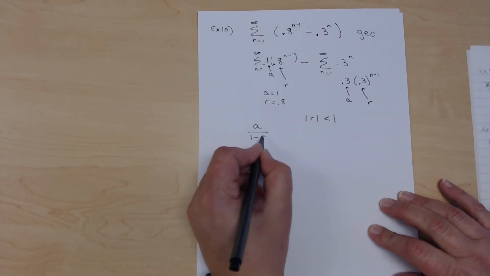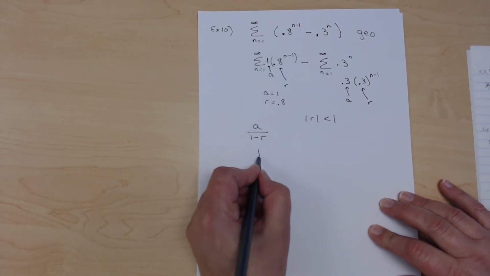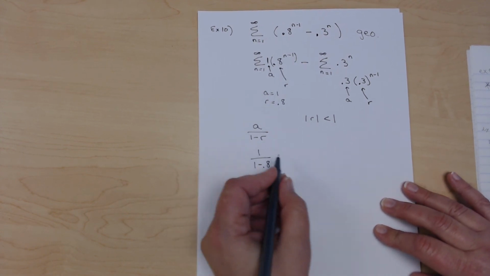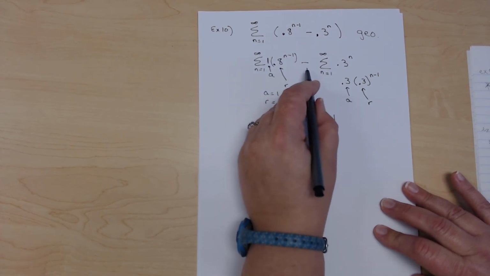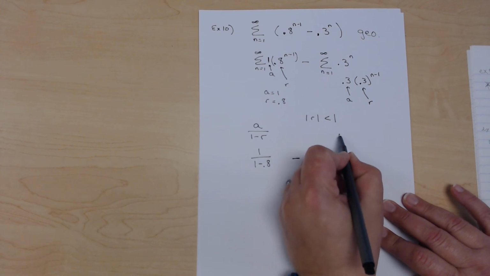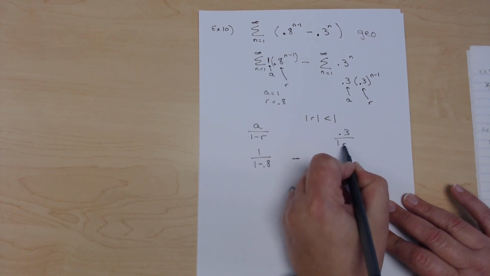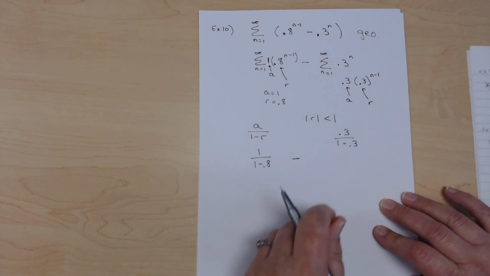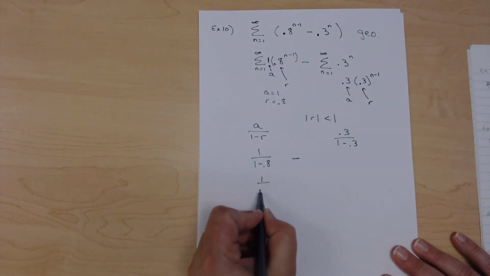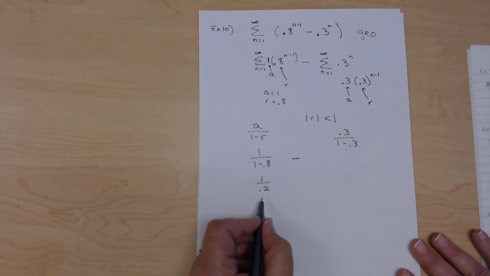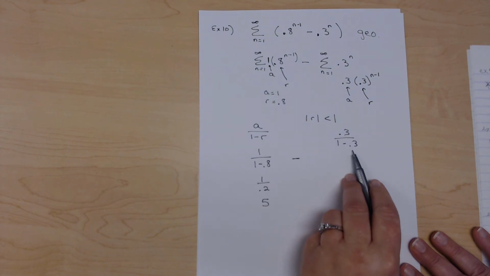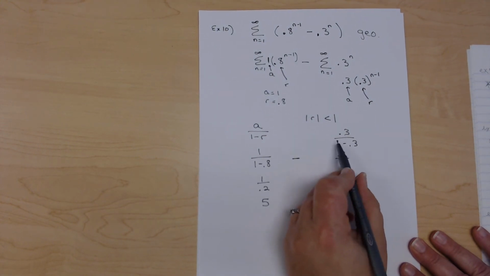A over 1 minus R. So now we got to go at it. My A is 1, and then I have 1 minus 0.8. And then minus, notice this one is a minus. And then I have to do A, which is a 0.3, and then 1 minus R, which just happens to be 0.3 as well. Okay. So now we just go at it. This is 1 over 0.2. What is 1 over 0.2? That is actually 5. It should actually be 5. This gives us what? 0.3 over 0.7.